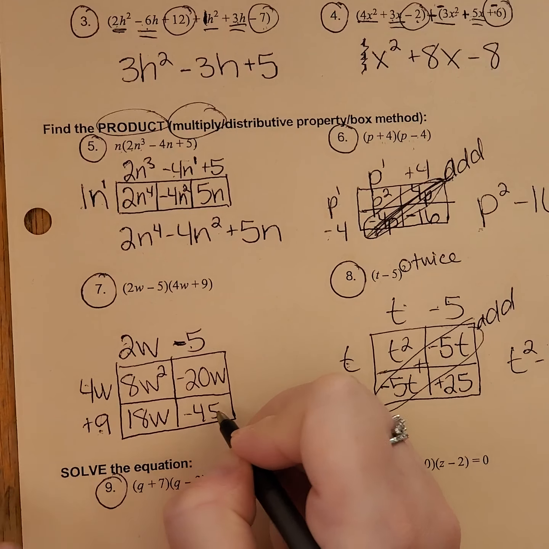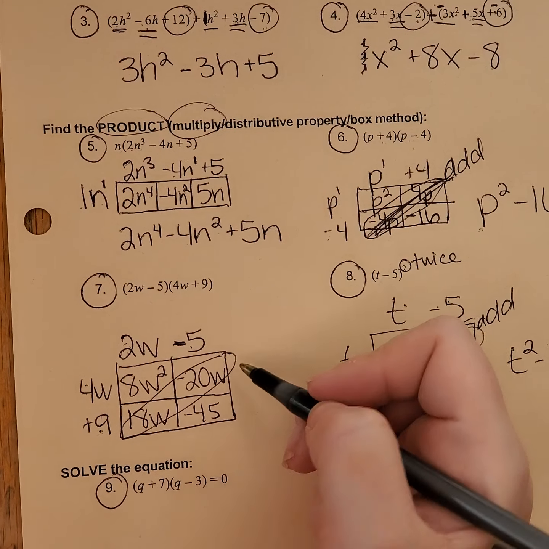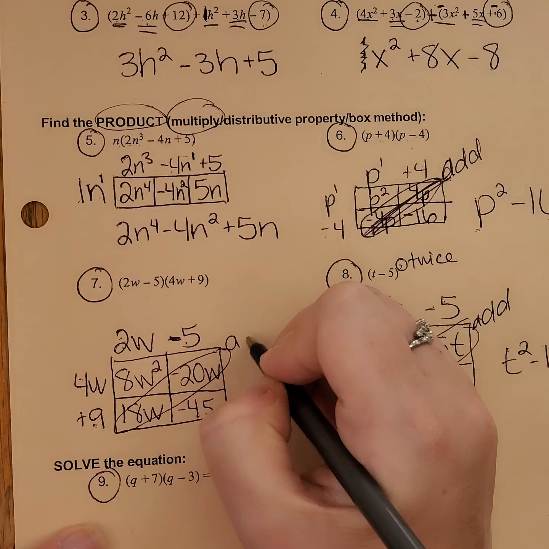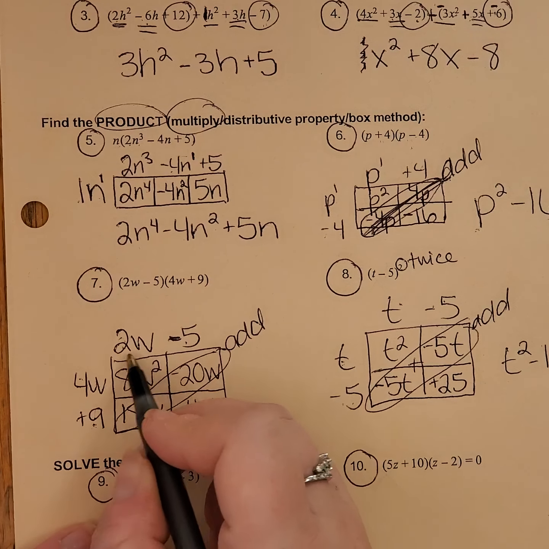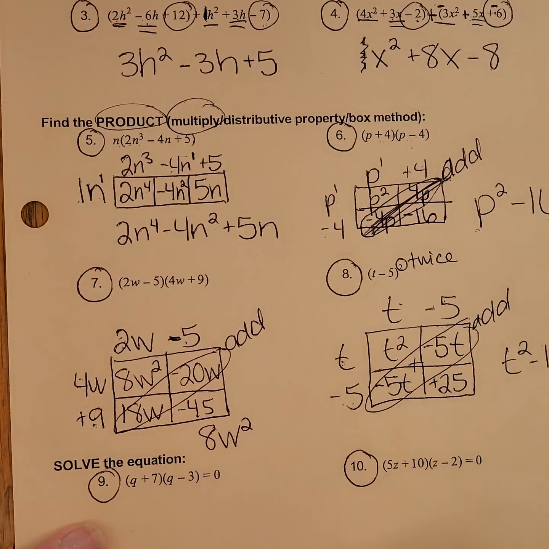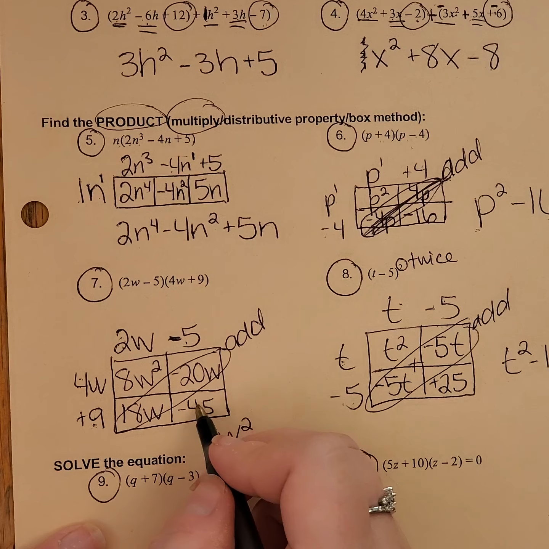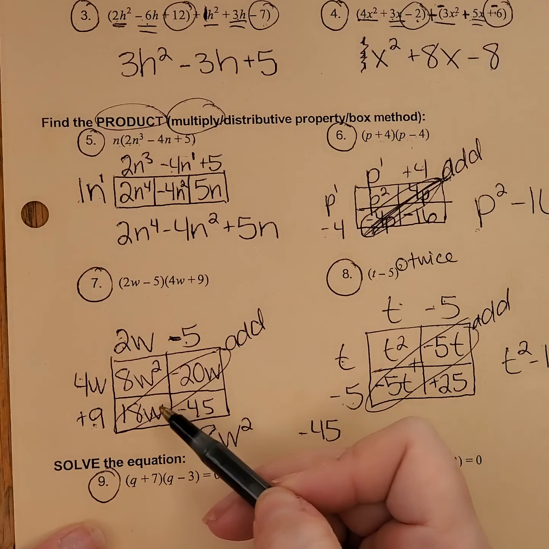is negative 45. So now remember, you're always adding the diagonals. No matter what, we add the diagonals. Might want to write that down. So I've got only one thing with a w squared. So I'm going to do 8w squared. Nothing to buddy up there. Nothing to buddy up here. Minus 45 at the end. But these are the same. They both have a w.